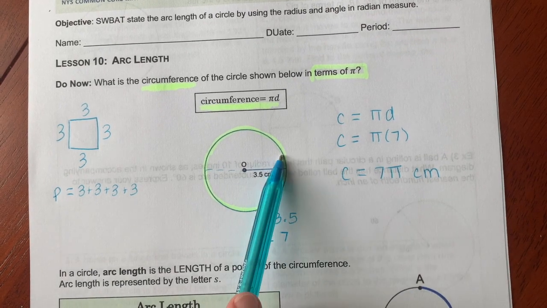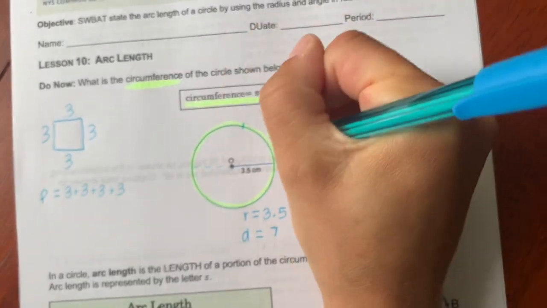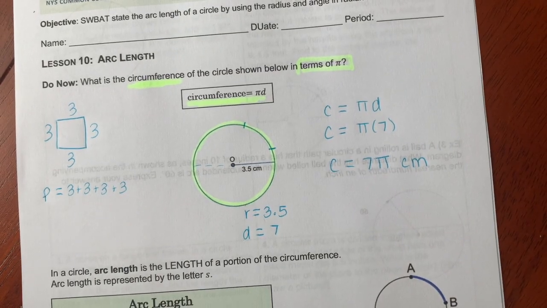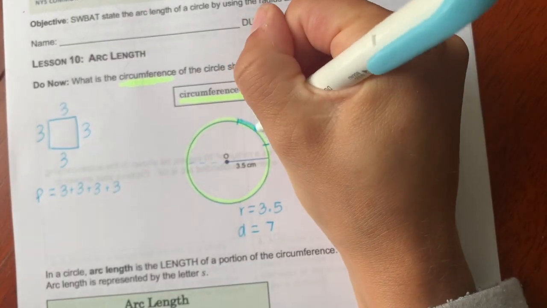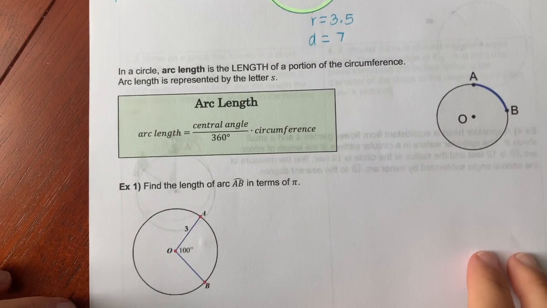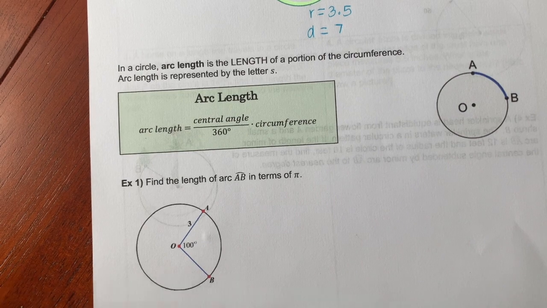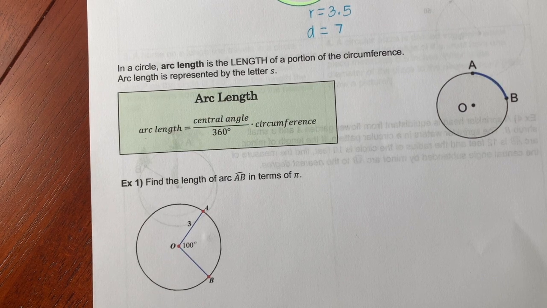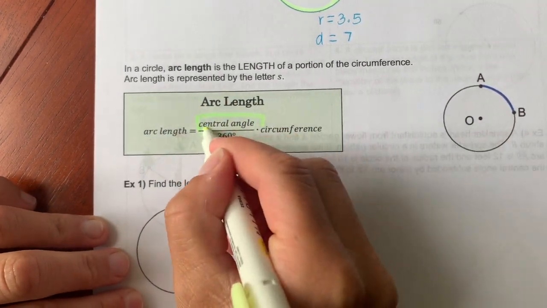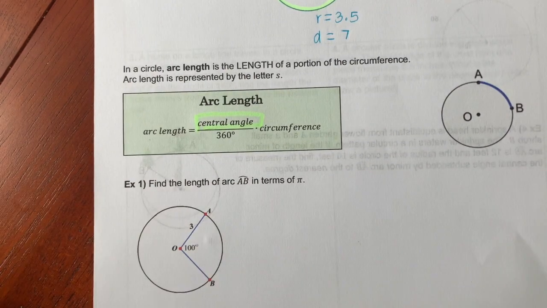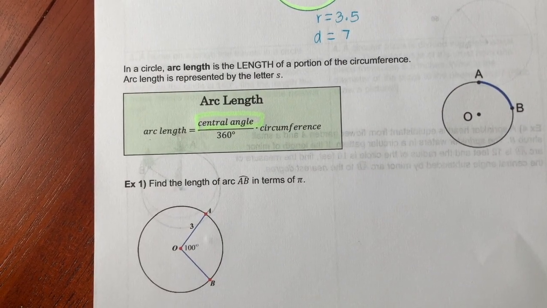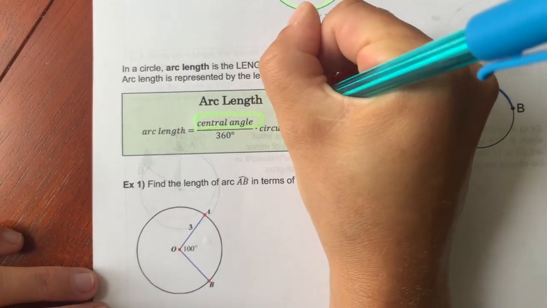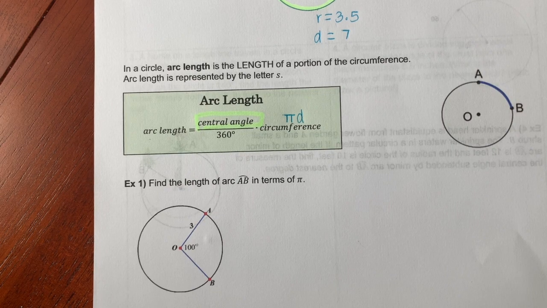So circumference goes all the way around a circle. But what if you just want to know the length, say, from here to here? We know that that portion of a circle is called an arc, and the length of it is called arc length. So the arc length is the length of a portion of the circumference, and it's represented by the letter S. Arc length is going to equal whatever central angle it intercepts over 360 times the circumference of that circle, okay? And remember, circumference is pi times the diameter.